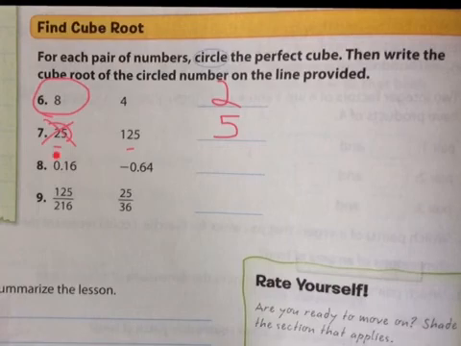Over here, like I mentioned earlier, I like to just pretend that the decimals aren't there. So I'm going to just work here with 16. I'll put the decimal actually right there. I know that my answer is going to have a decimal place. But then I'll just work with 16 and 64. 16 is 4 times 4, so this one's just squared. But 4 times 4 times 4 is going to be 64.